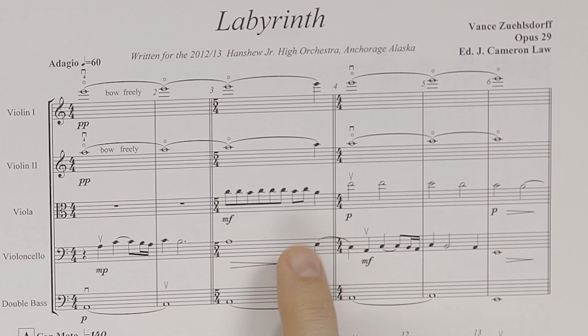Some orchestras have a lot of trouble with this 5/4 measure, and some teachers have trouble conducting it. And if that's the case for you, you can break it up into a 3/4 and 2/4 pattern. 1, 2, 3, 1, 2. You can also have your students listen to Mars on the way to school every day.